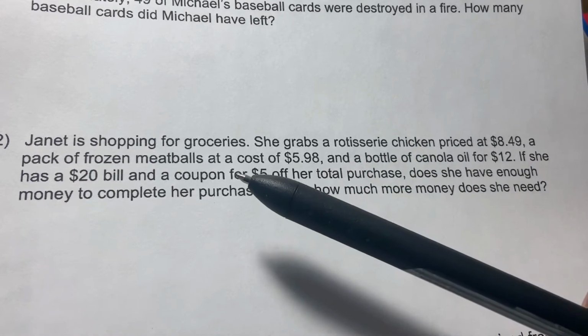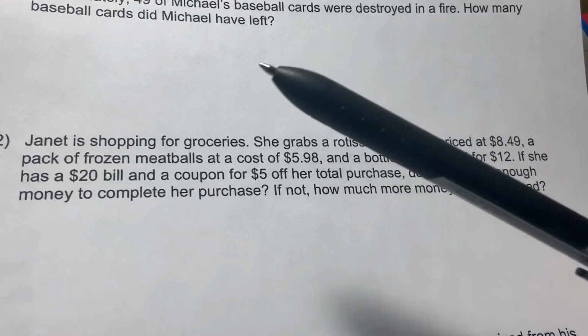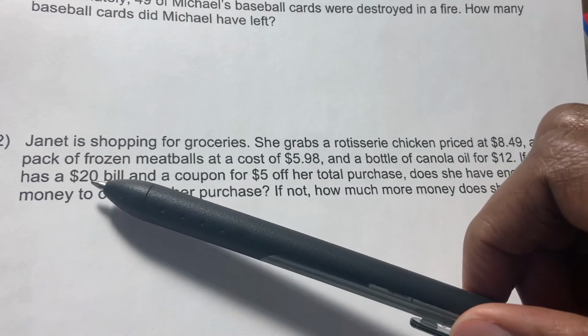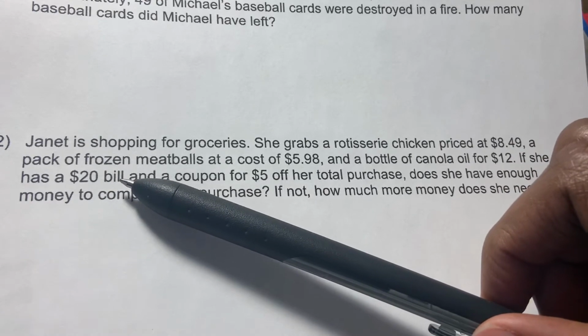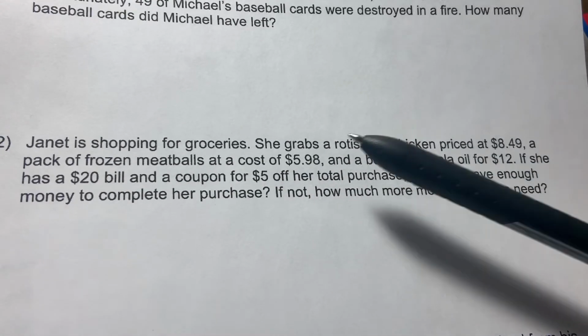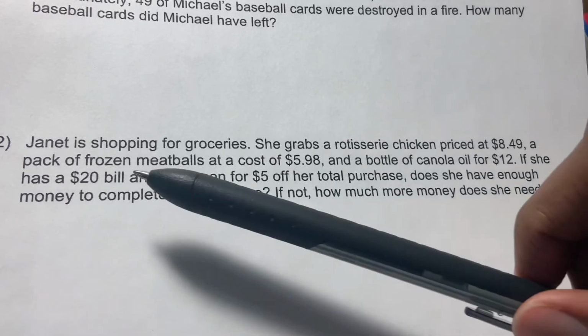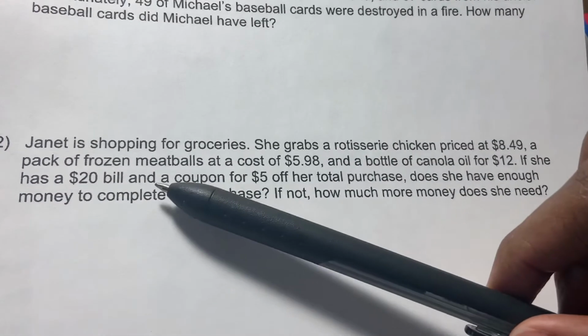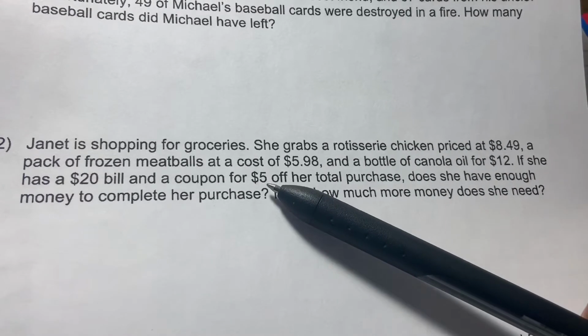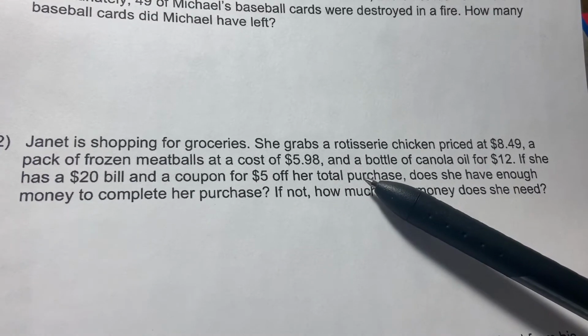Is that it? Okay, someone just said, Mr. Barbier, well, she has $20 to spend. So you're thinking maybe add these three things and then take that total and subtract it from the 20? All right, I hear you. But then, wait a minute, someone just said, wait, but Mr. B, what about the $5 off her total purchase? What about that?